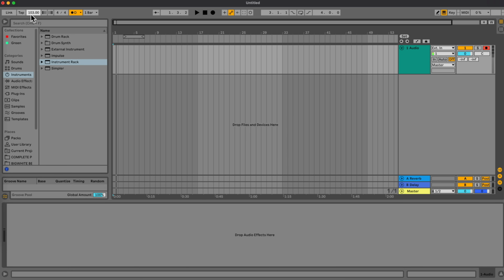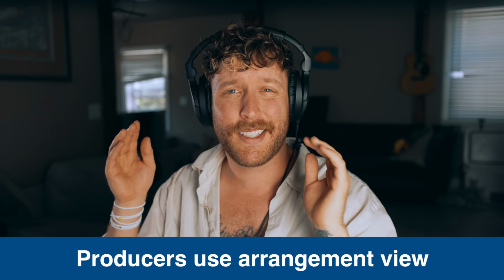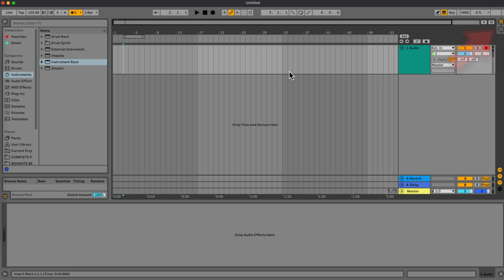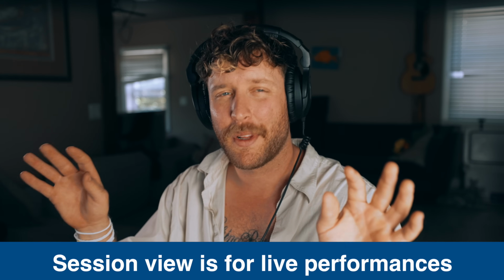Next, we're going to use the tab key to toggle between session view and arrangement view. This is session view, this is arrangement view. Now, if you're using Ableton to write and produce music, you're probably only going to use arrangement view. So if you ever get stuck on session view, just press tab, or you can click over here to the upper right and you can switch between session view and arrangement view. Session view is usually used for live performance stuff or DJing, so we're not really going to worry about that.